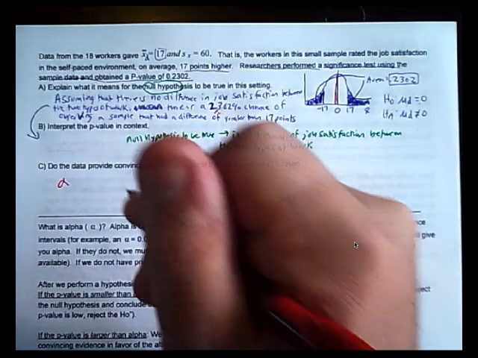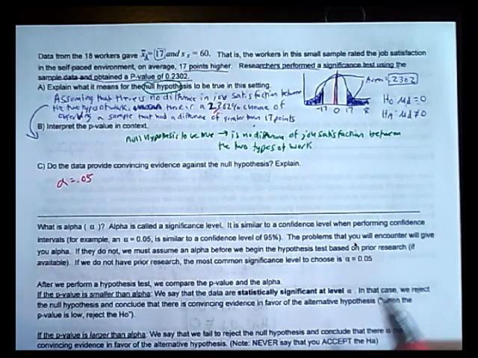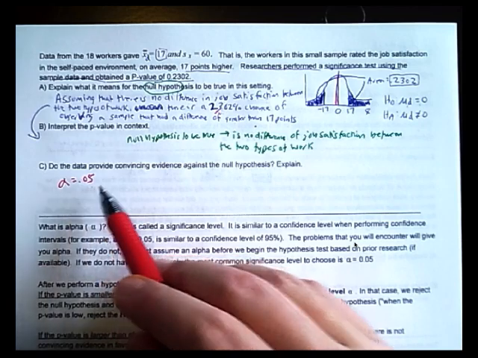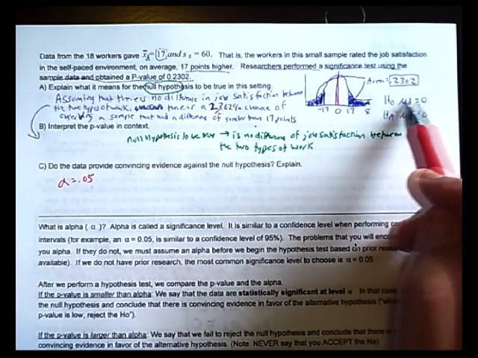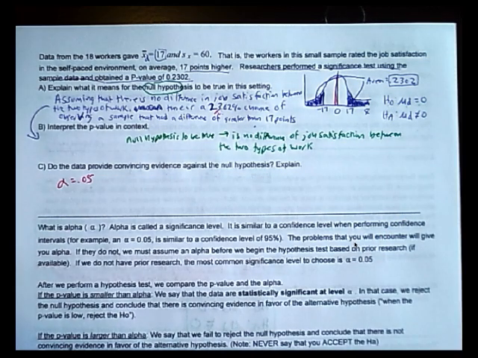Most of the time we set alpha to 0.05. If we would get a p-value that's less than 0.05, we can generally say, okay, that's not true anymore. A probability of 5% or 0.05 means that there's only a 1 in 20 chance that that would actually happen if the null hypothesis is true.